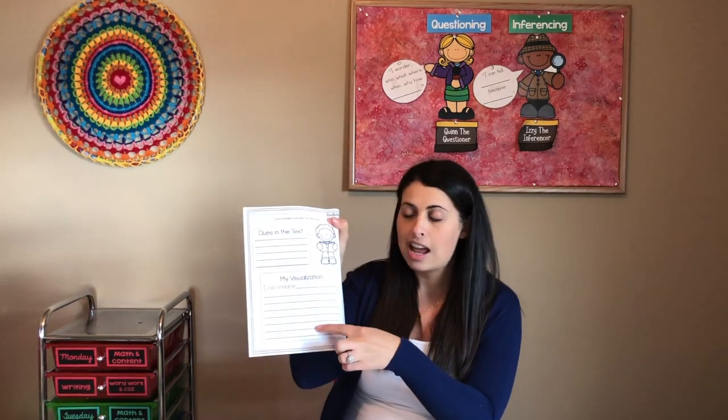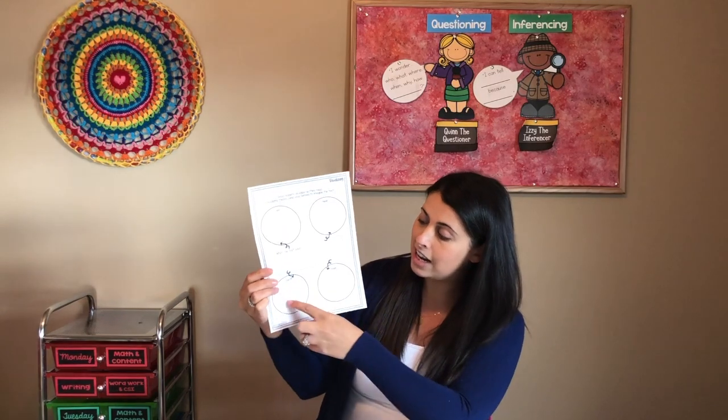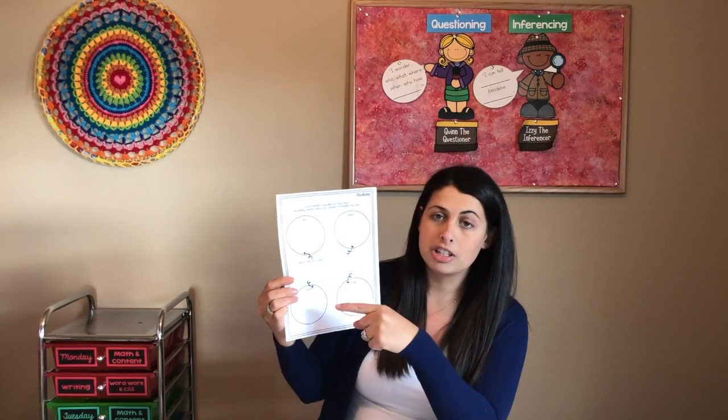Then when they go on to their reading centers and they're reading their text, they can pick out the clues in their text and what they're able to imagine because of that. Or they're able to read the text and see, hear, taste, and smell all from the descriptions that are given to them.